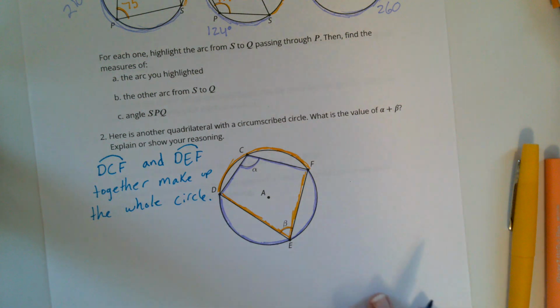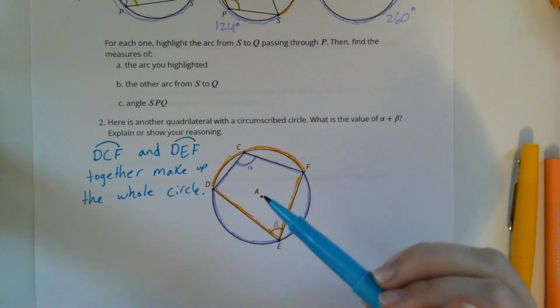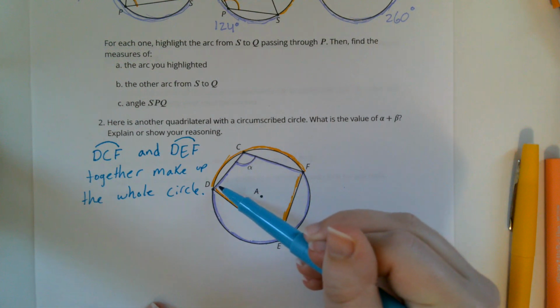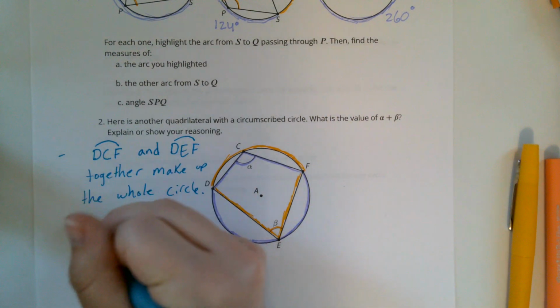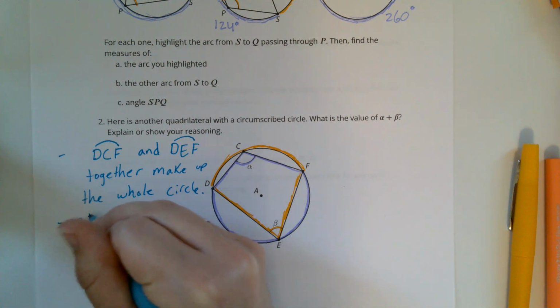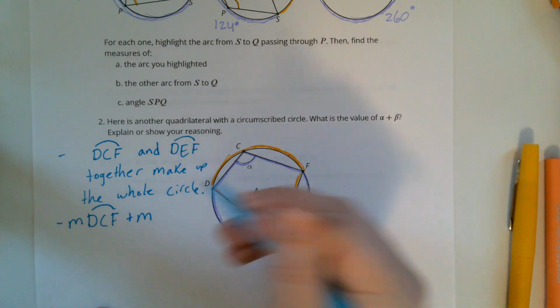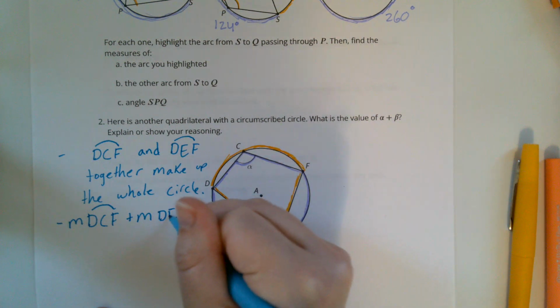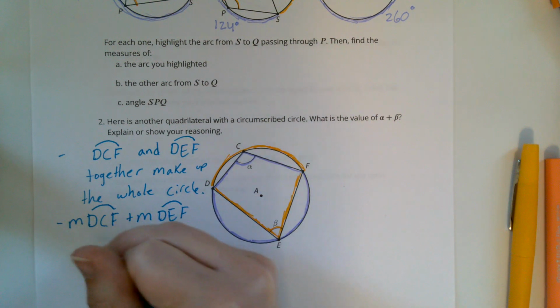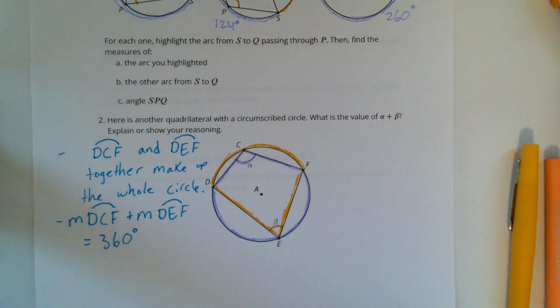Okay. Now that we have that established so far, the measure of arc DCF plus the measure of arc DEF will equal 360 degrees because they make up the whole circle.